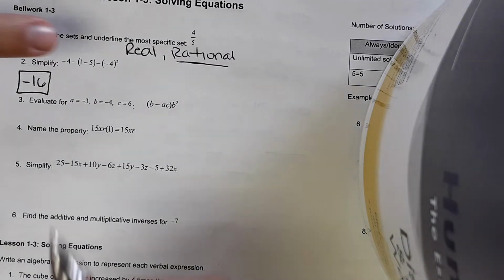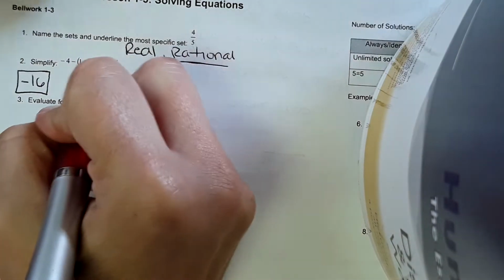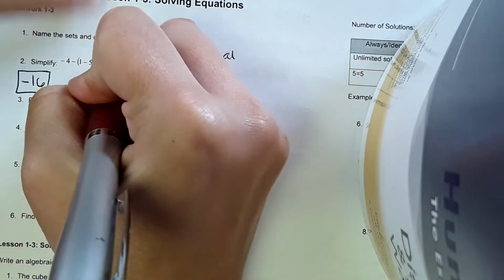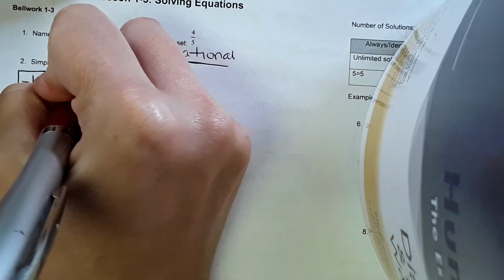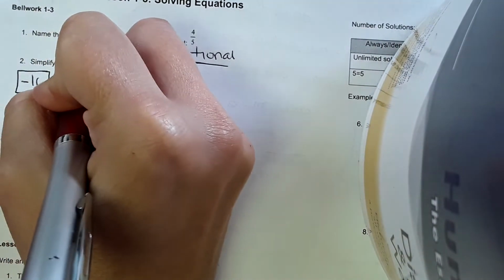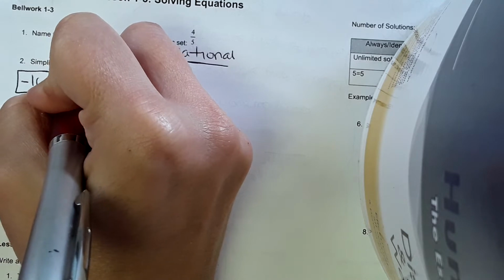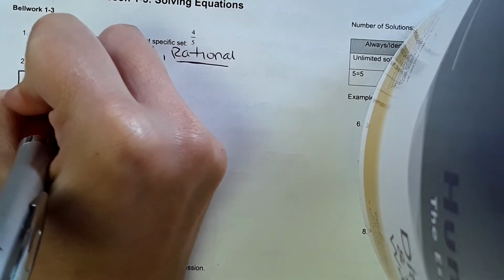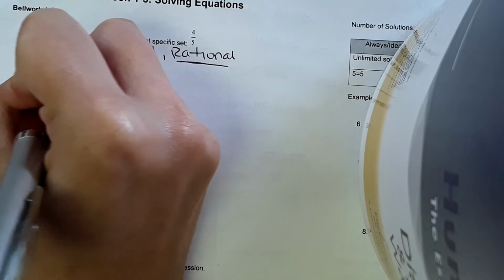First of all, you need to start with the exponent right here. So negative 4 squared, negative 4 times negative 4 would be 16. And then bring everything down. You may just subtract this while you're at it because the next step will be parentheses. So while I'm bringing everything down, I'm just going to subtract that. 1 minus negative 5 would be negative 4. And then bring everything down.